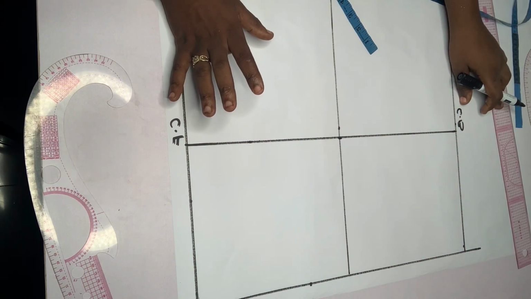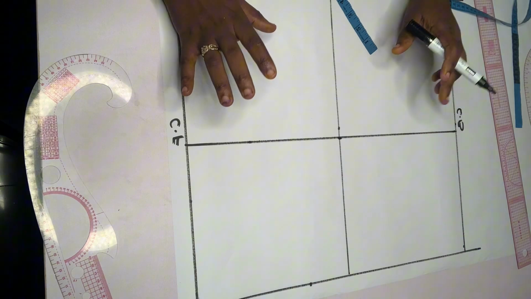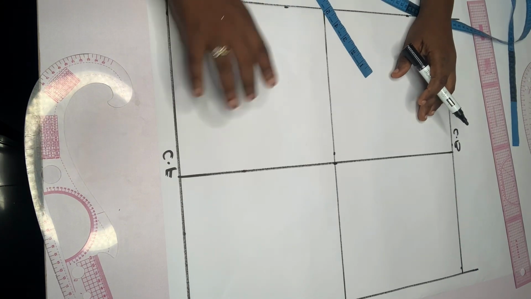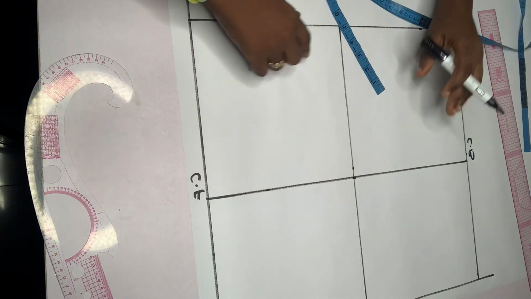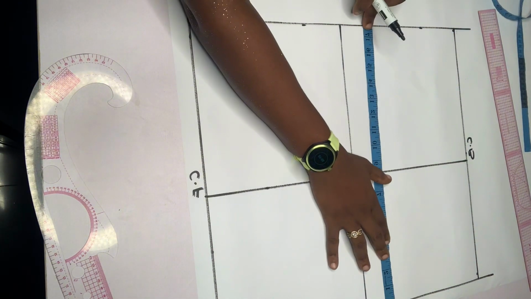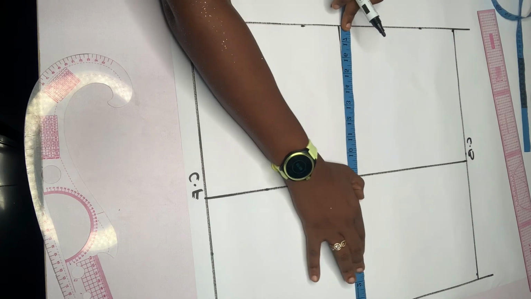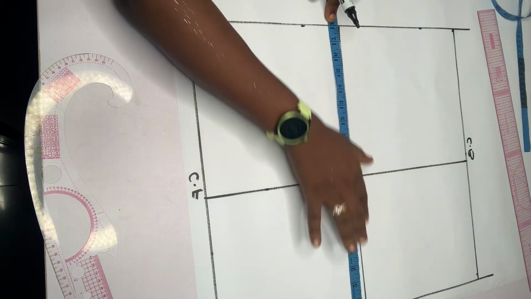Please note that whenever you are drafting your pattern, you do not add any sewing allowance to your pattern. And then the next thing we'll do from here is to mark out our back length.